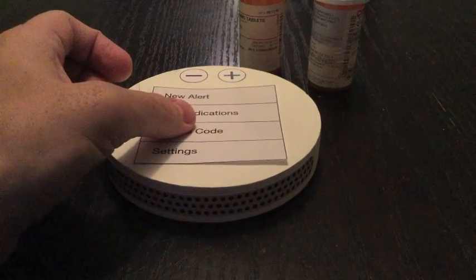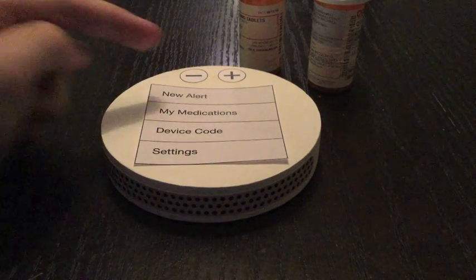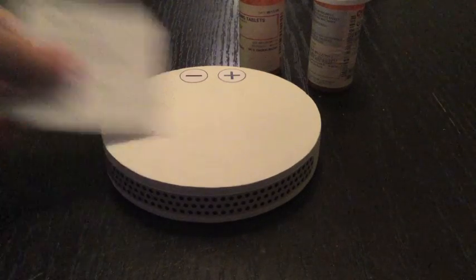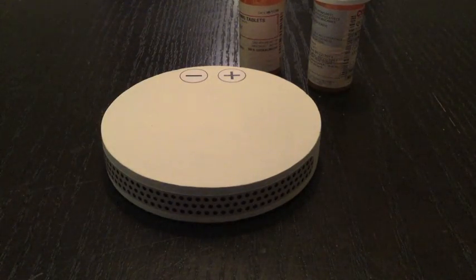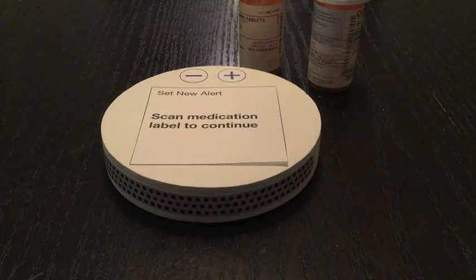This would take them to their main menu. From their main menu, they're going to click the New Alert button. This takes them to their Set New Alert screen. They are prompted to scan the medication label to continue.